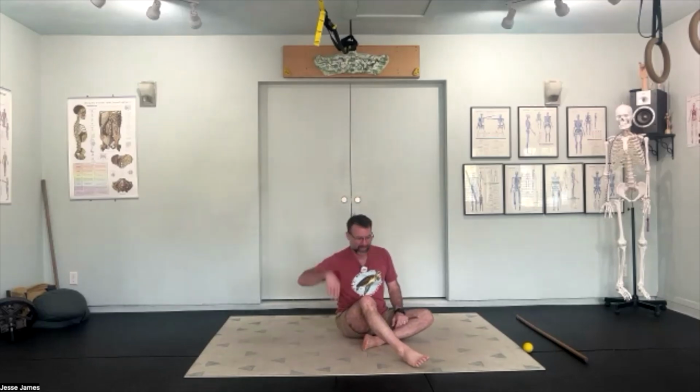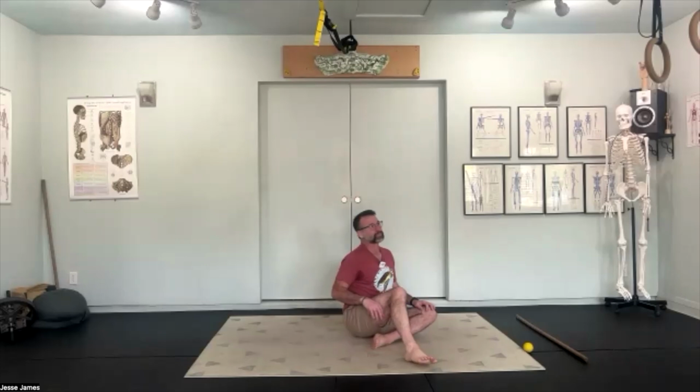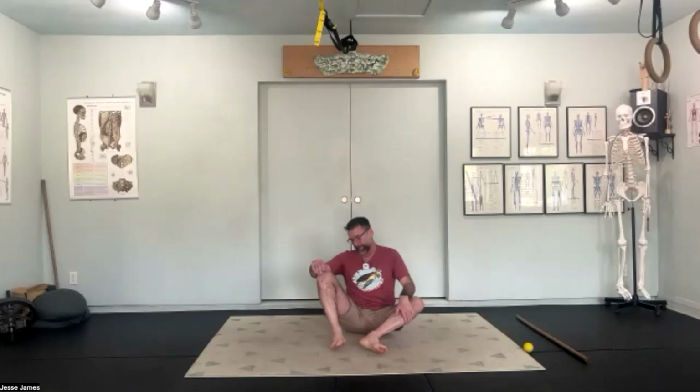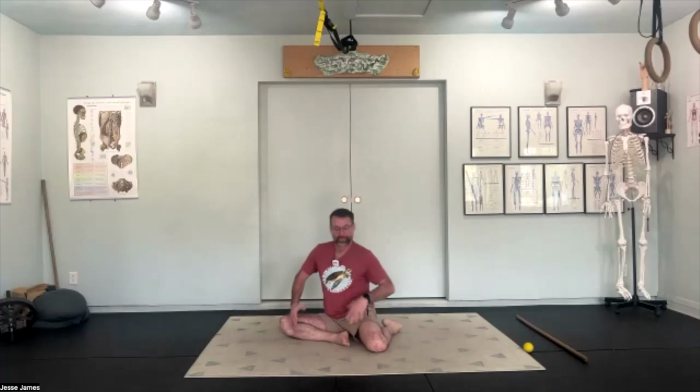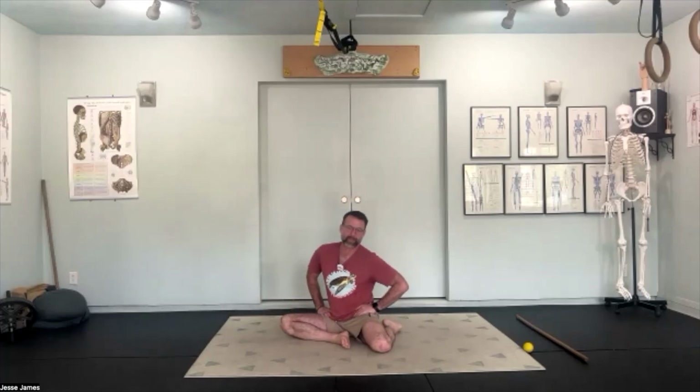All right, last bit. Actually, not last bit. I got one more thing to do in shin box. So we've done a lot to lengthen and get some mobility work on the hip flexors. The hip flexors are going to have a direct relationship to our glutes, specific to glute activation.